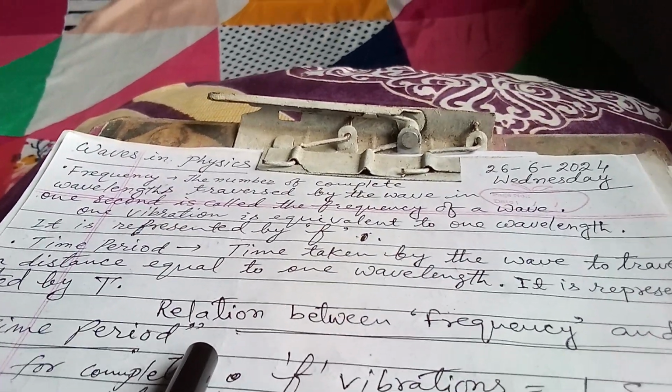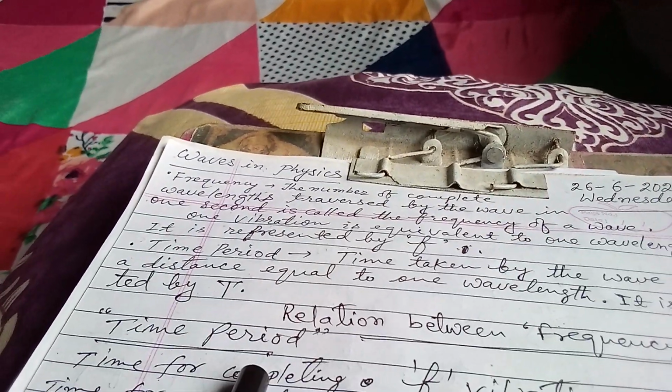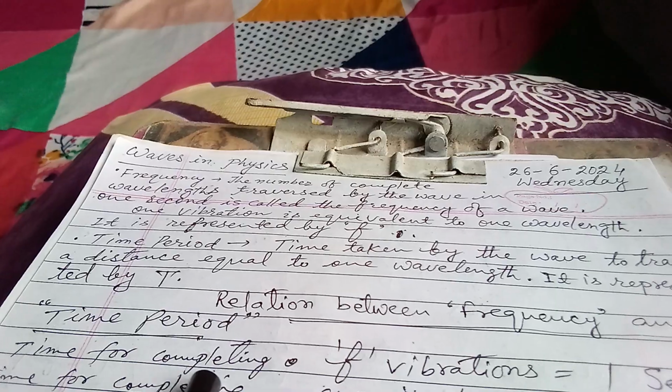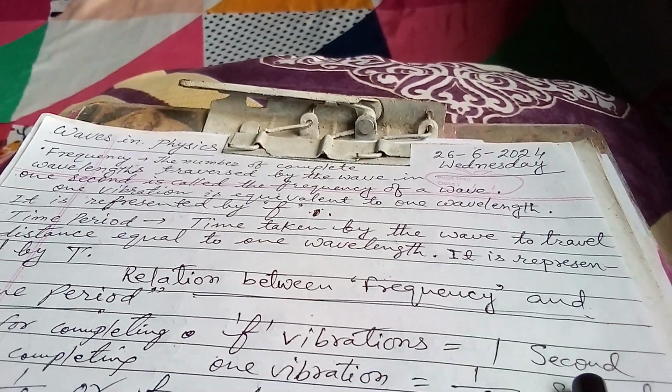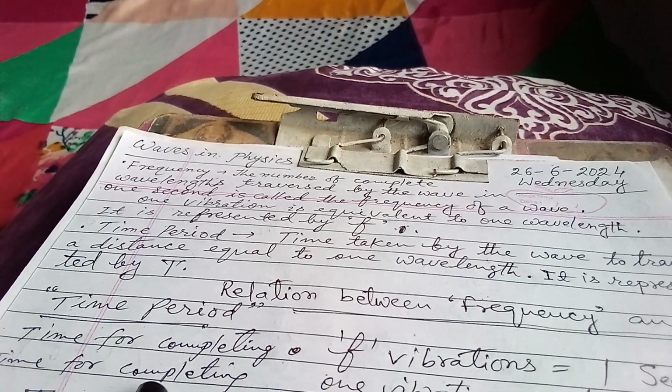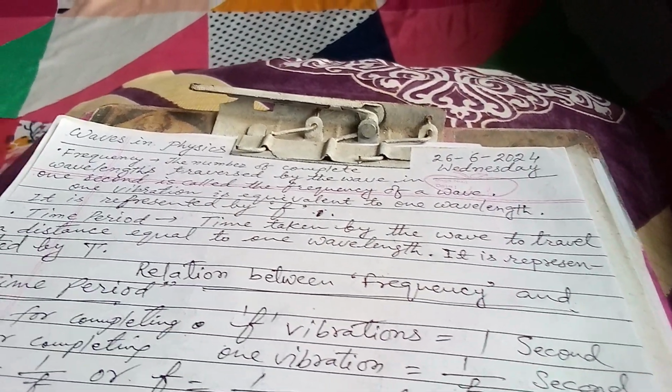Now, the first relation we will see: the relation between frequency and time period. So time for completing f vibrations equals 1 second. So time for completing one vibration equals 1 by f second.